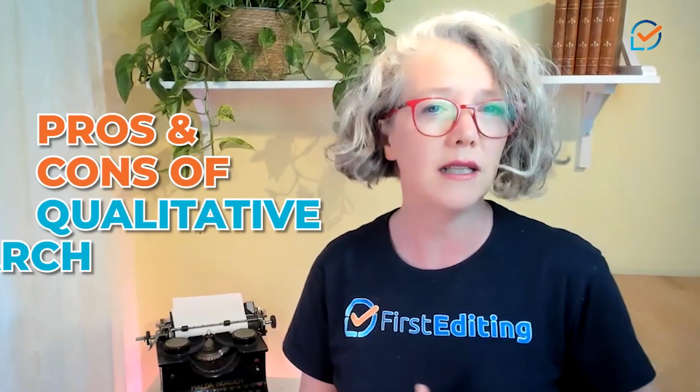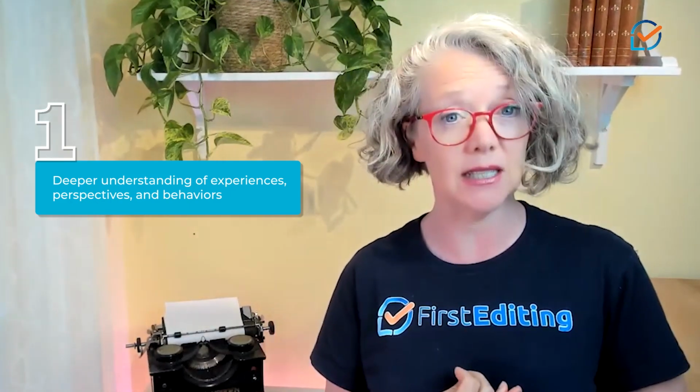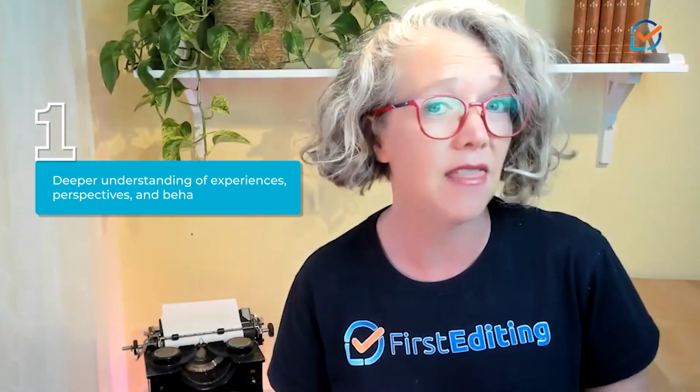Now, that's our four methods done, so let's discuss the pros and cons of qualitative research. And it'll give you a better idea of how to approach your own project. So let's run down the advantages first. So qualitative research is amazing when it comes to providing a deeper understanding of people's experiences, their perspectives, and their behaviors. It also reveals the complexity and the nuances of human behavior, which allows you to really dig into a specific issue.